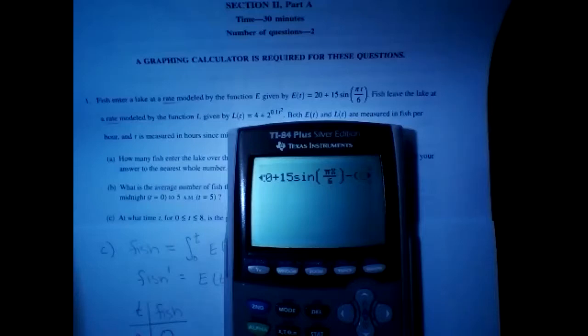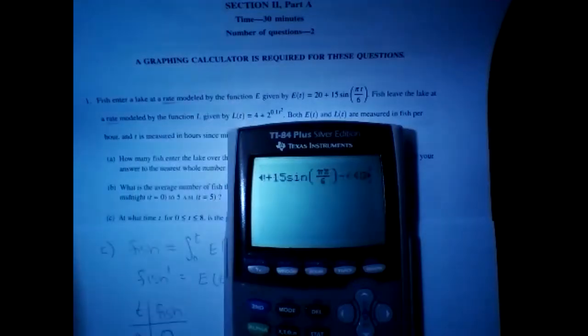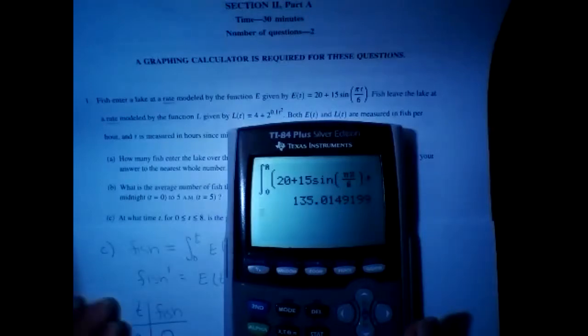So I want to put parentheses around it. So minus parenthesis, and now I'm going to type this one. 4 plus 2 to the power of 0.1 x squared, close parenthesis. So I subtracted the whole thing, dx. Boom, this will give us the number of fish, right? 135.014.